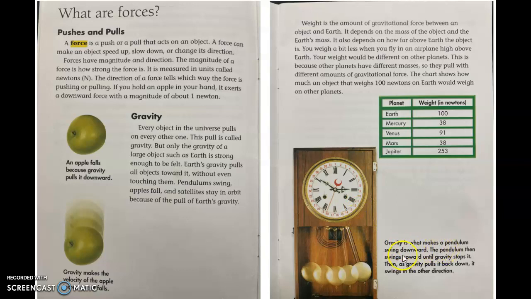Gravity is what makes a pendulum swing downward. The pendulum then swings upward until gravity stops it. Then, as gravity pulls it back down, it swings in the other direction.